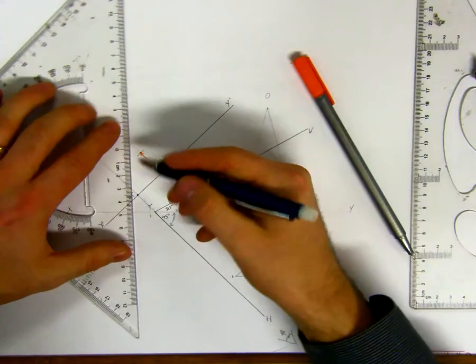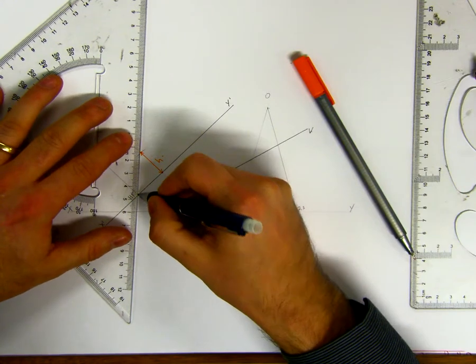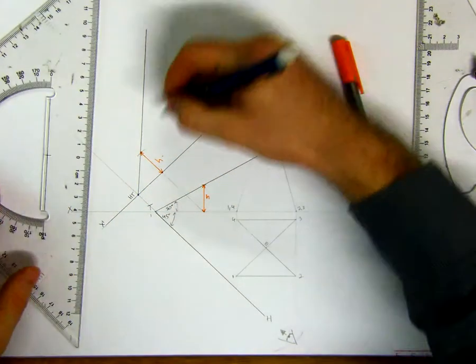No problem. Okay, so from here then, from HT through that point, it's going to give you your vertical trace.